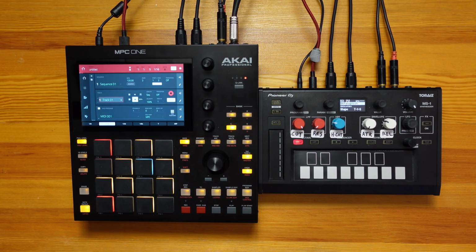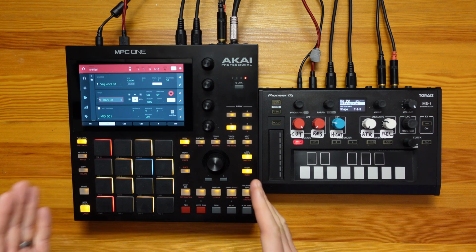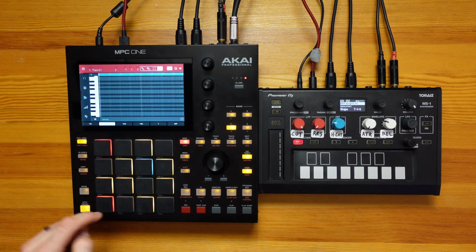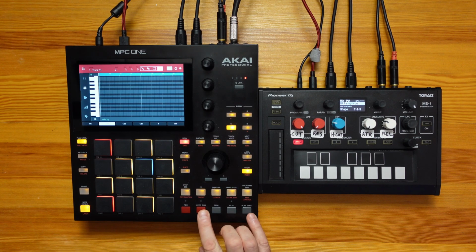And now with everything correctly connected to each other, we're able to track MIDI from the MPC into the external synth and vice versa, the external synth recording into the MPC. So if we go into the grid and let's just lay down kind of a basic 16th note repeating bass line.